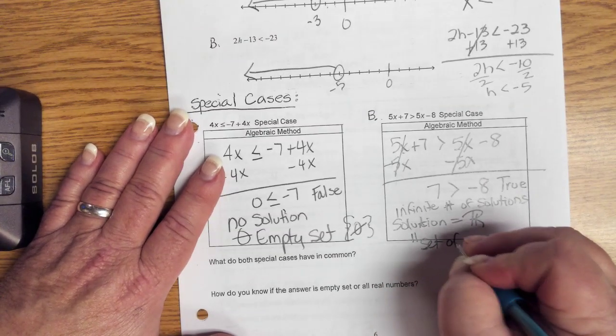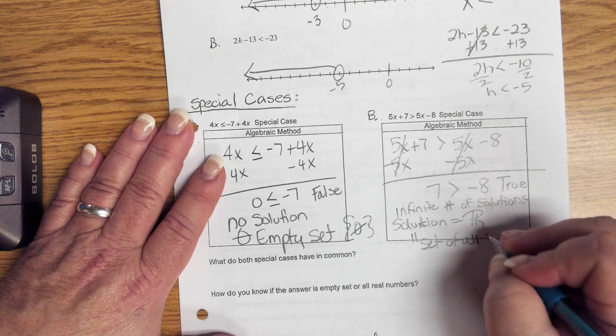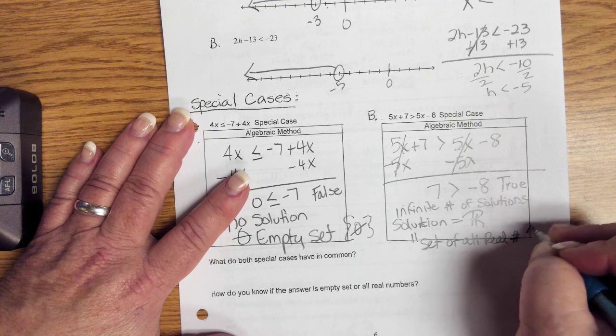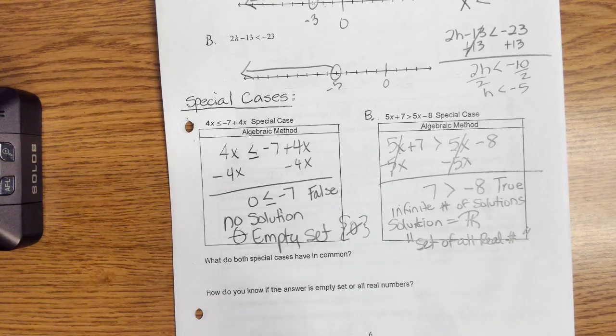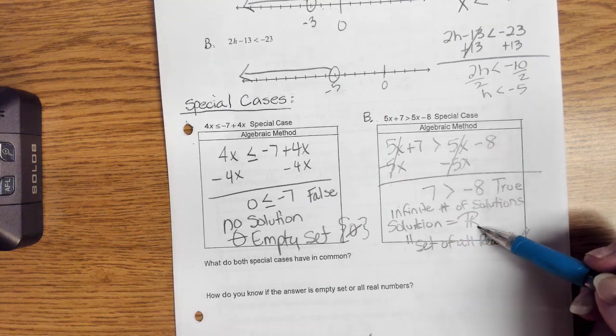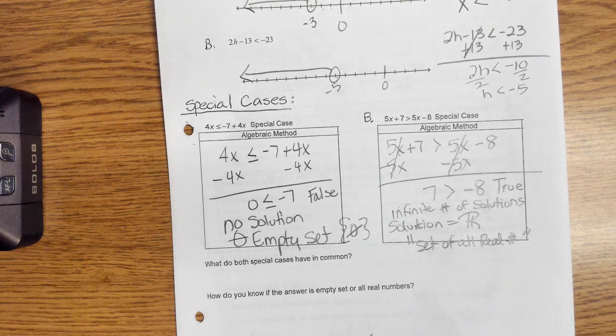The set of all real numbers. Okay? And I see it like this on questions, and that's why I give it to you. I try and keep giving it to you in the multiple ways that it could be answered.